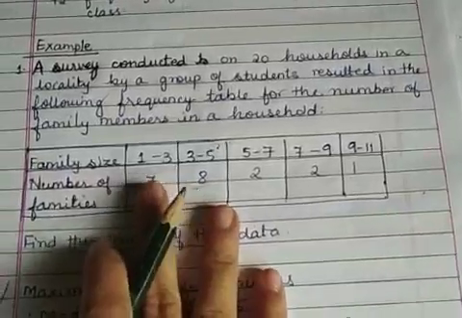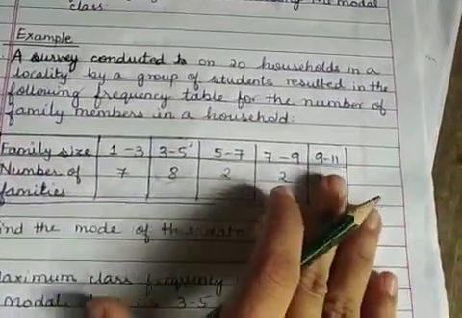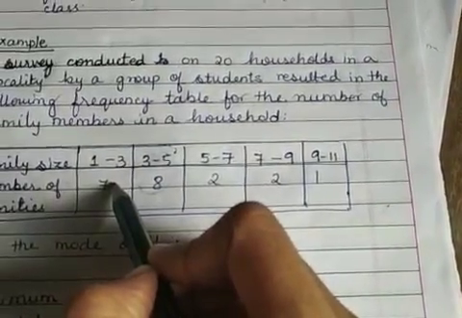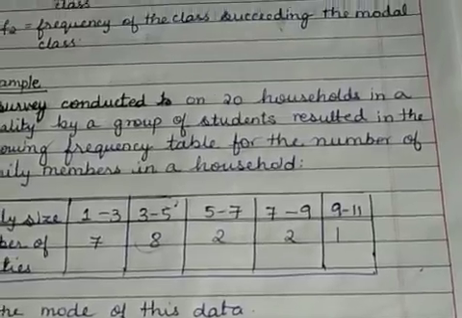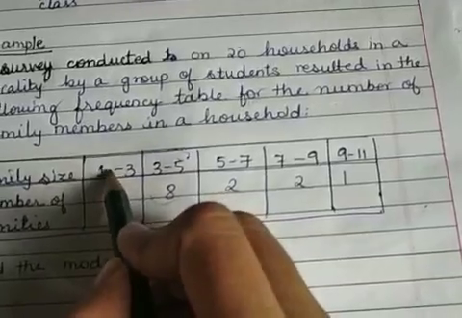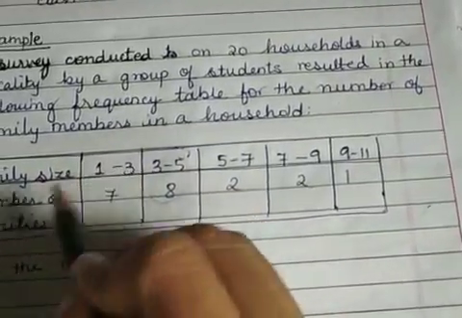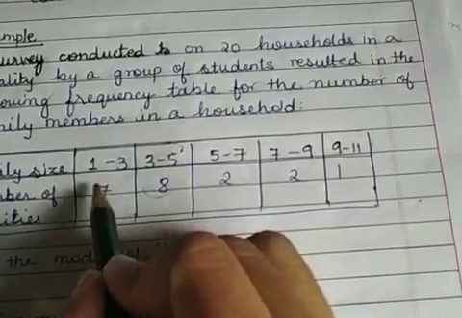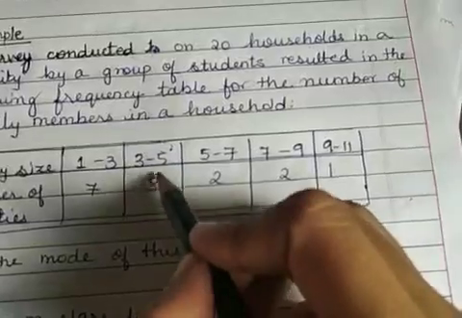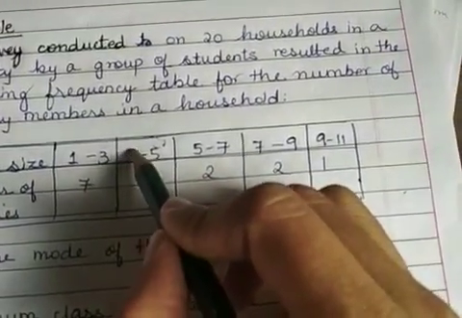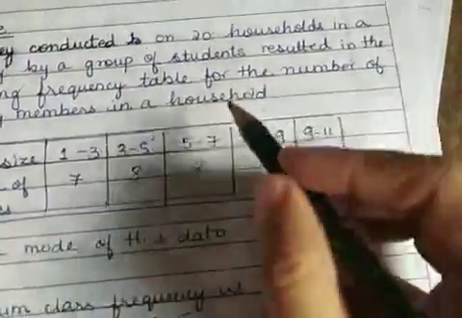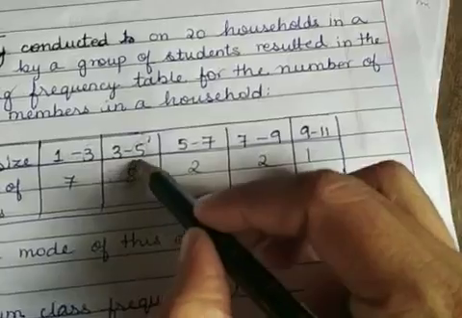If you see, this is a grouped frequency distribution. Here the family size is between 1 to 3. This tells you that in a family there are between 1 to 3 members. So how many such families are there? There are 7 families with 1 to 3 people. Then there are 8 families with between 3 to 5 people. So in 8 families there can be 3 or 4 people; 5 is not included in this class, it goes in the next one.